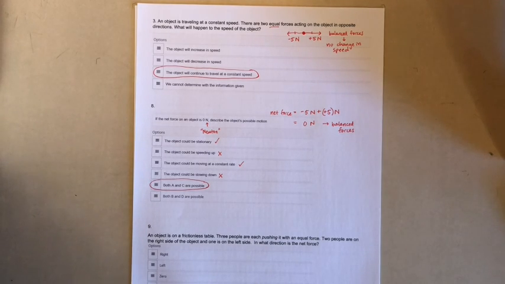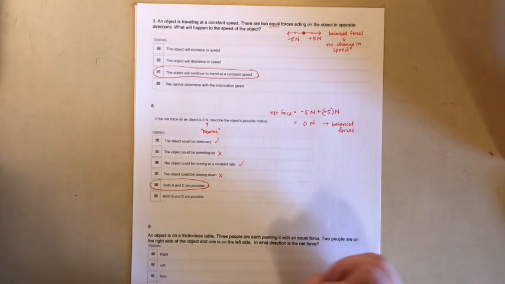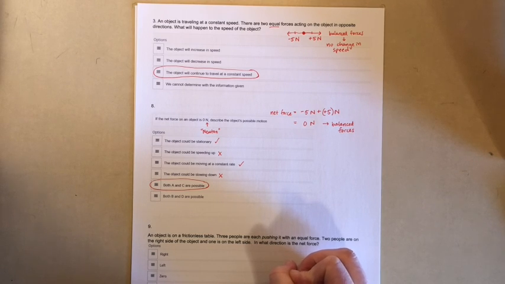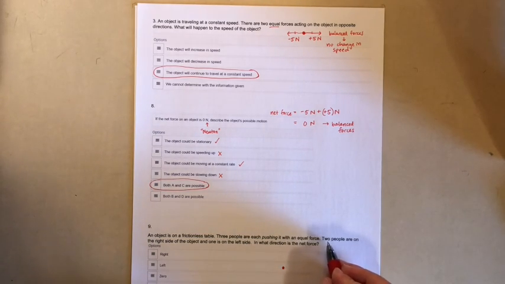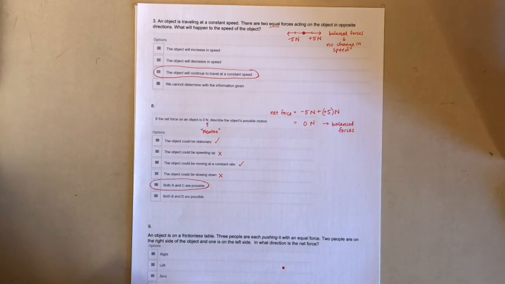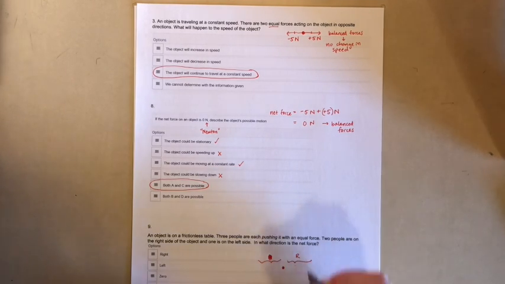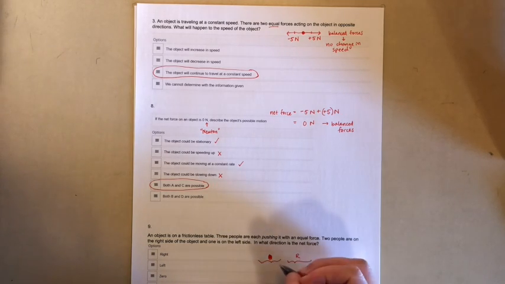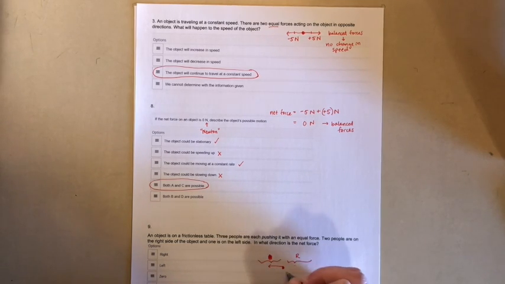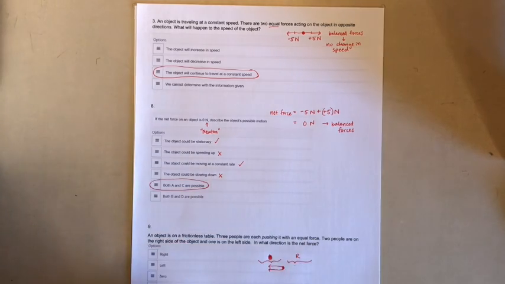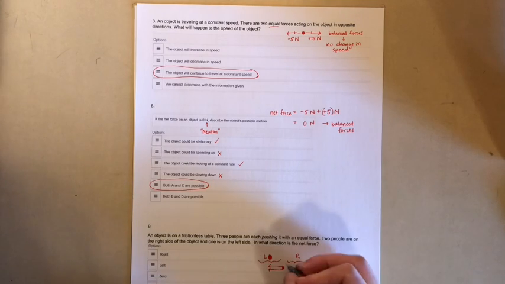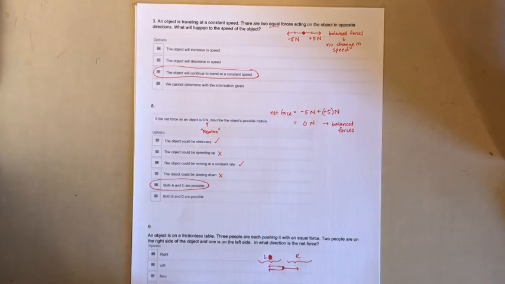All right, number 9. An object is on a frictionless table. 3 people are pushing it with an equal force. This is really supposed to state that each person is pushing it with the same force. So let's draw our force diagram here. So a dot for the object. It says 2 people are on the right side of the object and one is on the left. So 2 people are on the right side, so let's put that over here. They're going to be pushing to the left, actually. So there's a push from one of them, and there's a push from the other. Here's our left side. One person is on the left side, so they're pushing this direction.